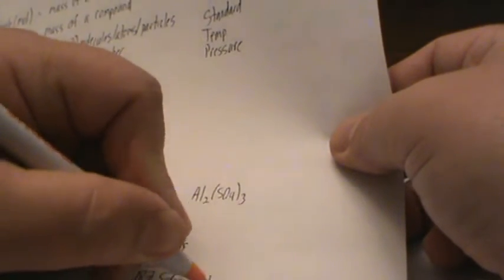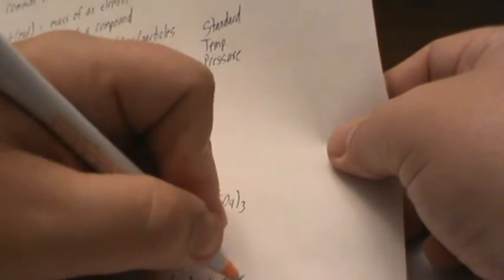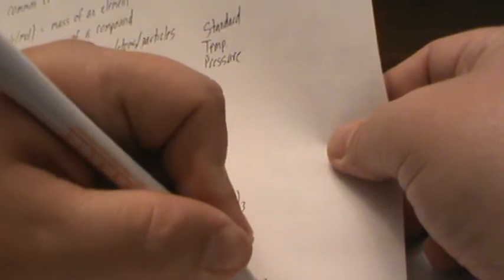63.55 plus 28.02 plus 96 comes up with a mass of 187.57 grams. 1 mole of CuNO3, 2.